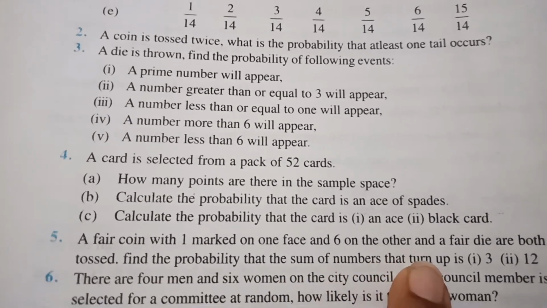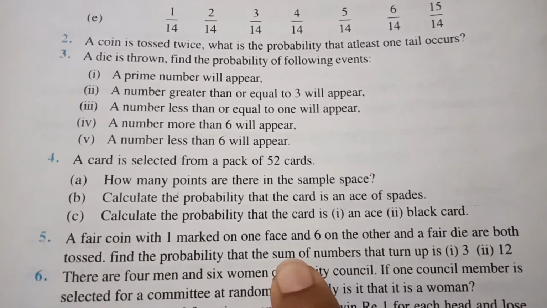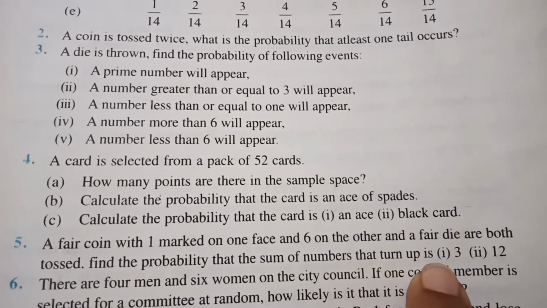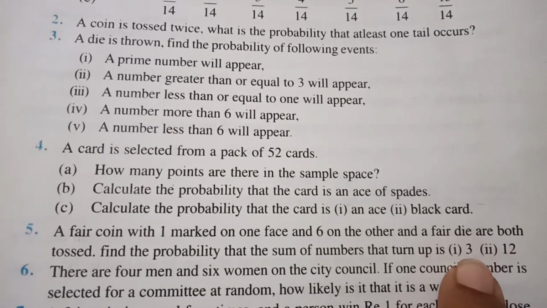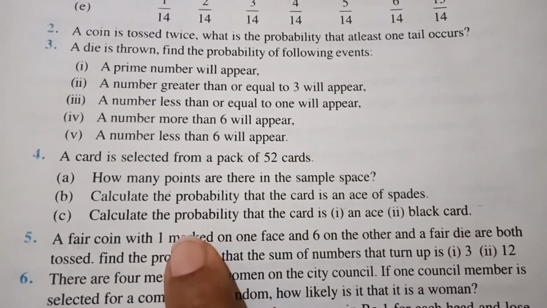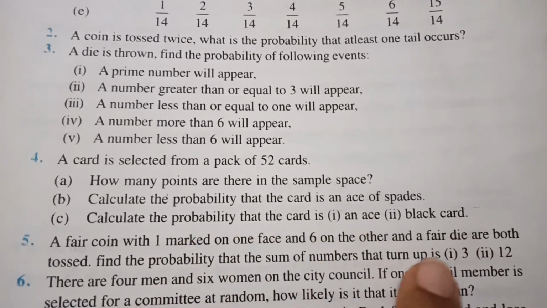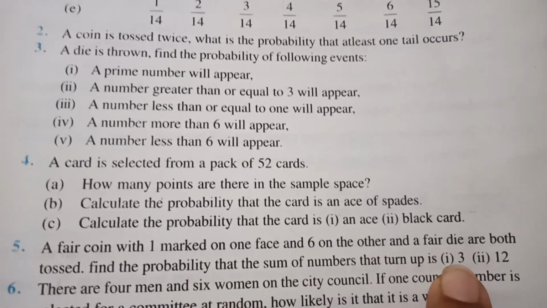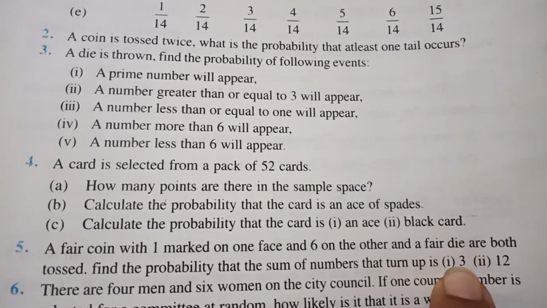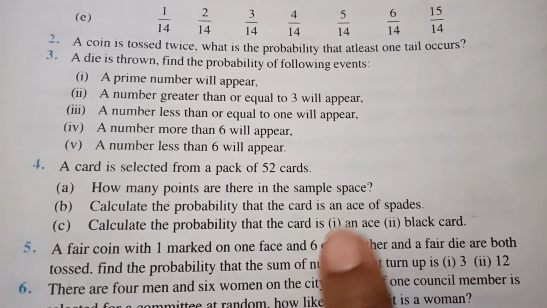Now, we need to get the sum of numbers that turn up as 3. So how can we get 3 as a sum? Only when 1 is on the coin and 2 on the die, that means 1 comma 2. Then only we will get the sum as 3. That means the probability will be 1 by 12.